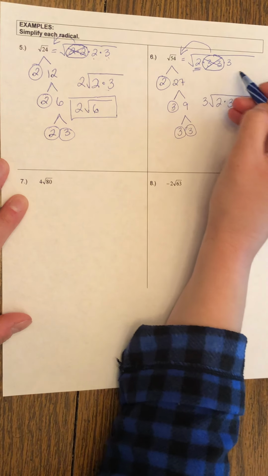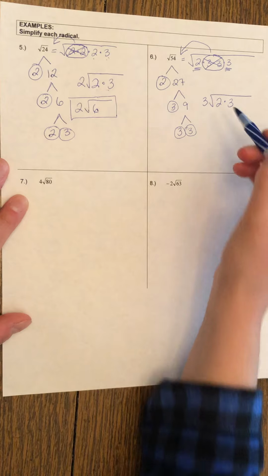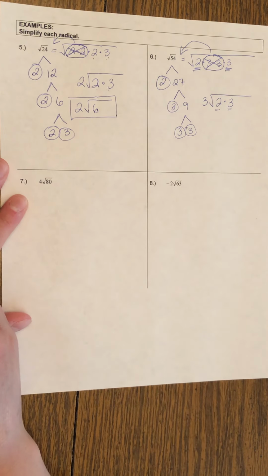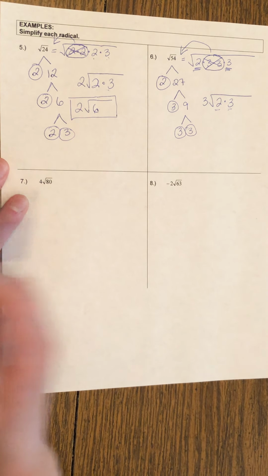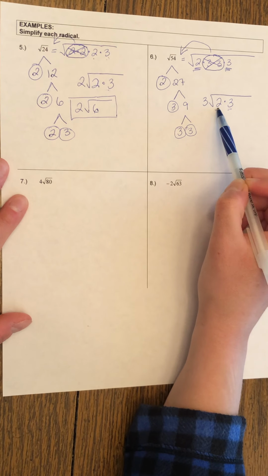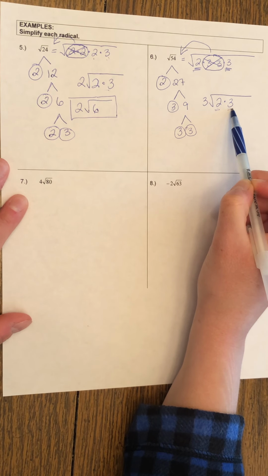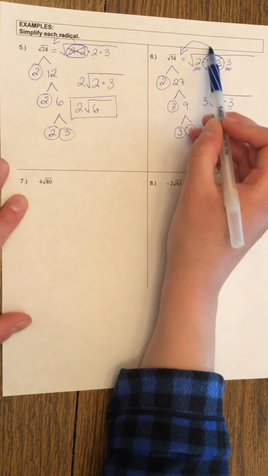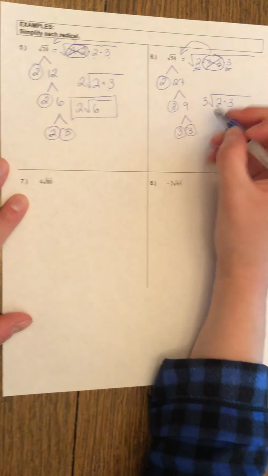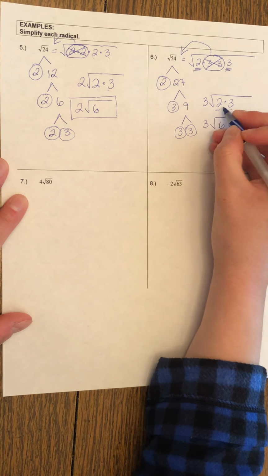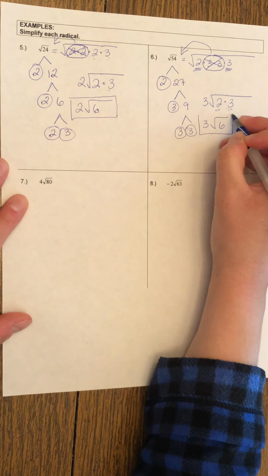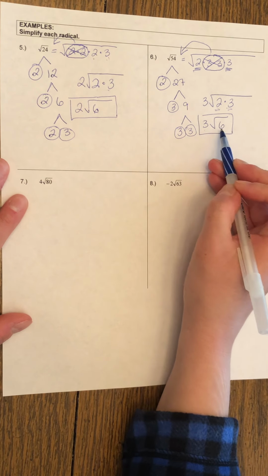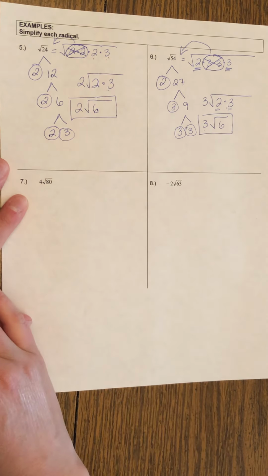So I have a 2 and a 3 left. So 2 times the 3 I wrote down. Now, because I have no pairs with the 2 and no pairs with the 3, I can't bring anything out of the radical anymore. So all I'm going to do is multiply 2 by 3 under the radical, so I have one number in front and a single number inside.